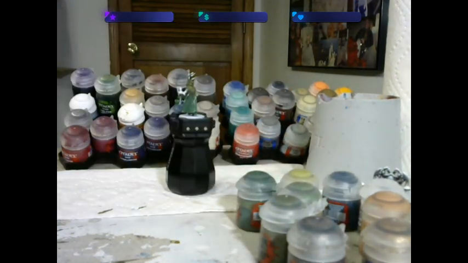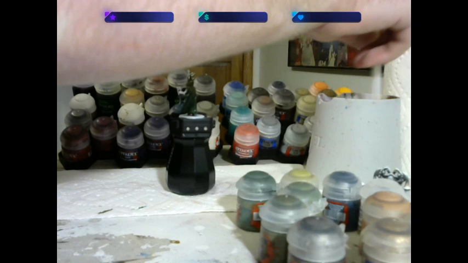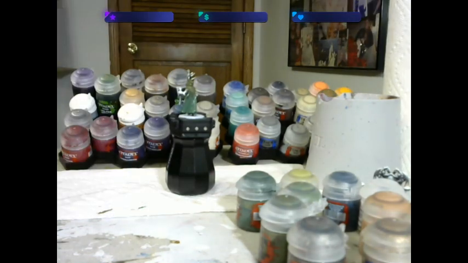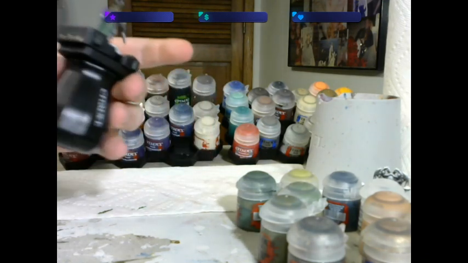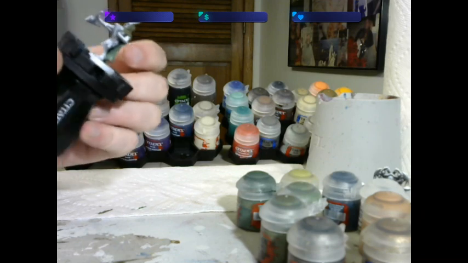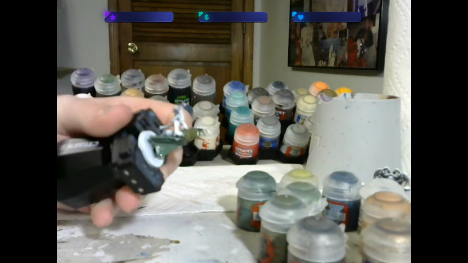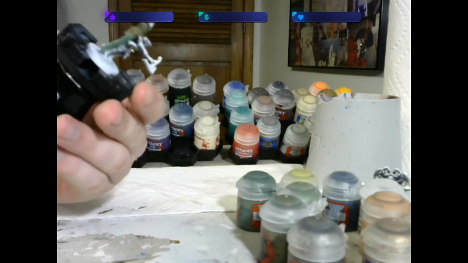Well, I guess I'll have to pick up a better camera at some point. If you were here for the first 20 minutes, I was trying to figure out how to work the camera in the first place. I am not a very technologically savvy person.